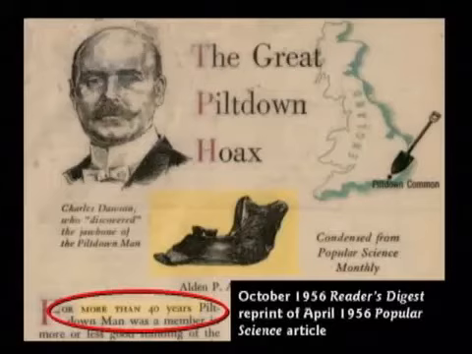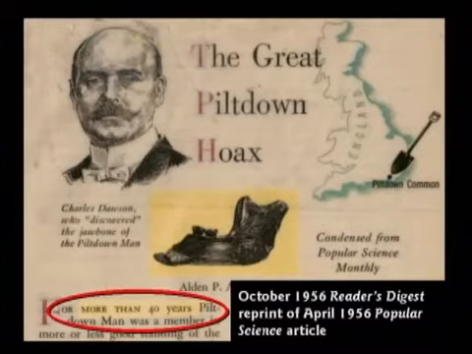This came to be known as the Piltdown Man because it was from Piltdown, which is near London, England. The Piltdown Commons, I believe. It was a gravel pit. Piltdown Man was in the textbooks for 40 years.